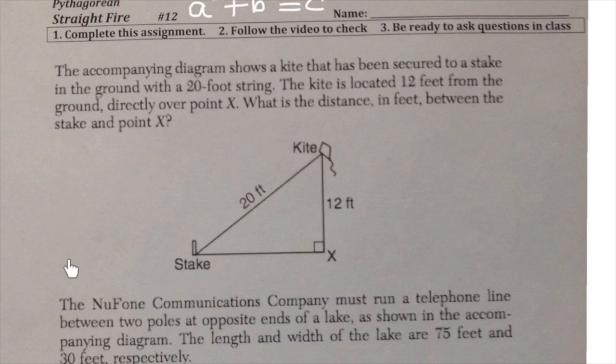Pause the video if you have to and read the question if you haven't read this already. And if you are one of my students, you would have already tried this question before watching this video. So pause the video anytime you need to, stop and read the question. But here's the answer for question number 1.